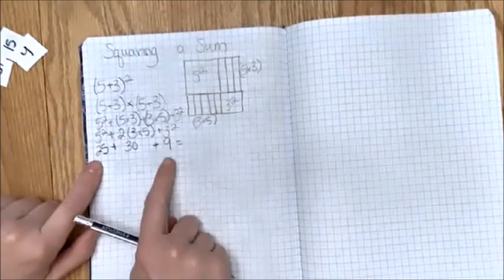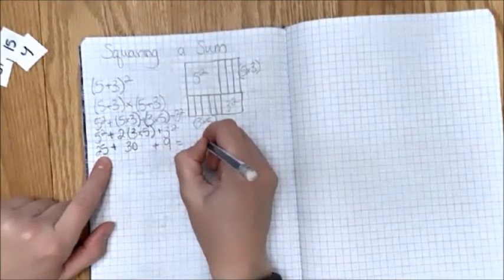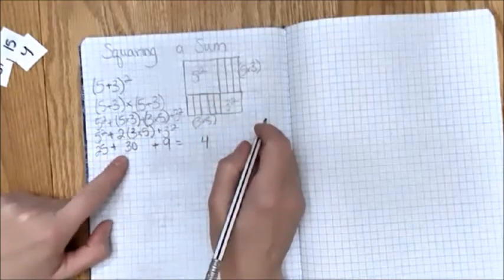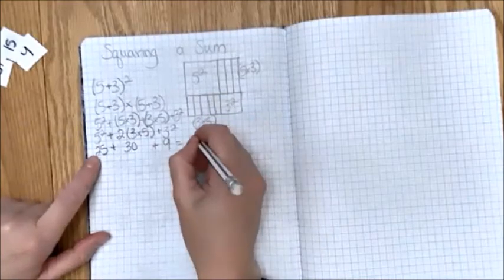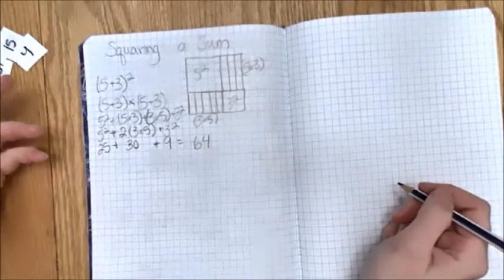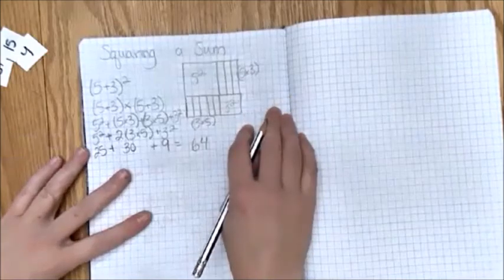Okay, let's add it together. Now we've got a 9 plus a 5, which is 14. And we have our 3. We've got 1 in our mind, plus 3 is 4, and 2 more. 6. 64. That's how you would write this in your journal.